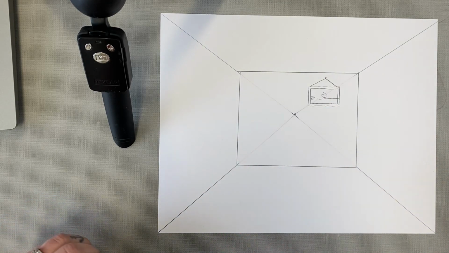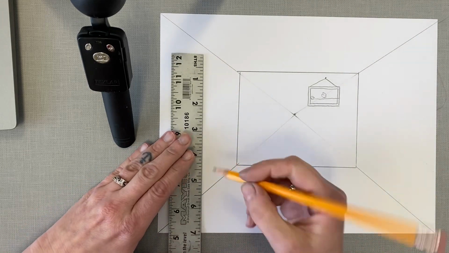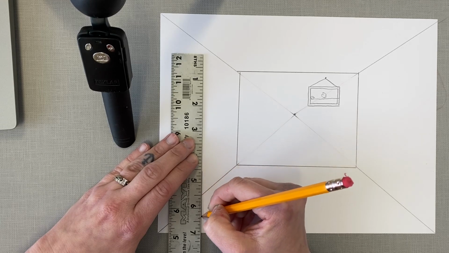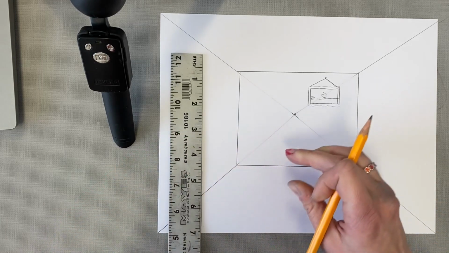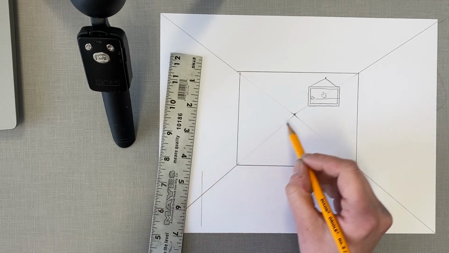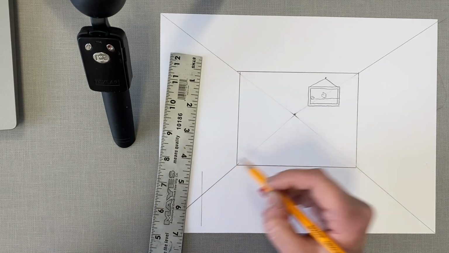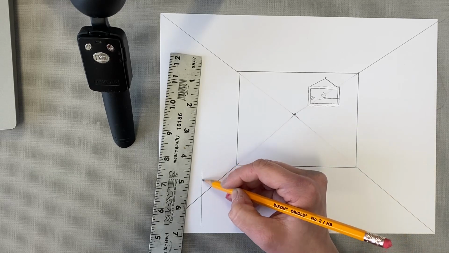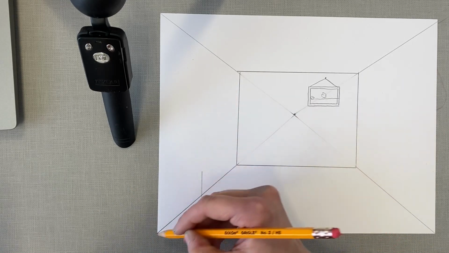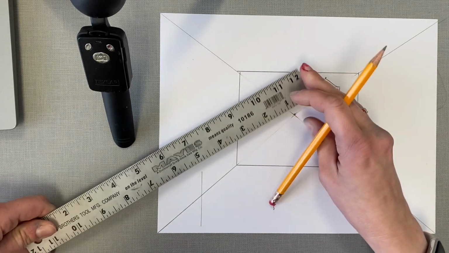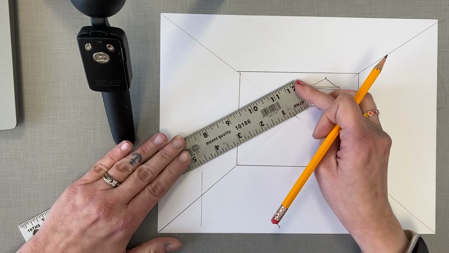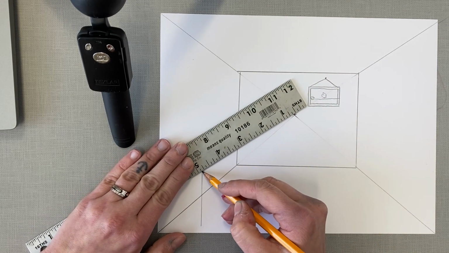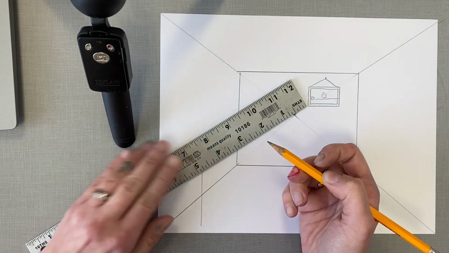All right, cool. Next thing I'm going to do is add the chair that's over here in the corner. So I'm going to take my ruler. My up and down line is going to stay the same. It's the top of my chair that goes back into space, my diagonal line. That's where it needs to angle towards my vanishing point right here. So I've drawn my up and down line straight, parallel to this edge. Now for the top edge of my chair, I'm going to line it up with my vanishing point right here. Like that, see?